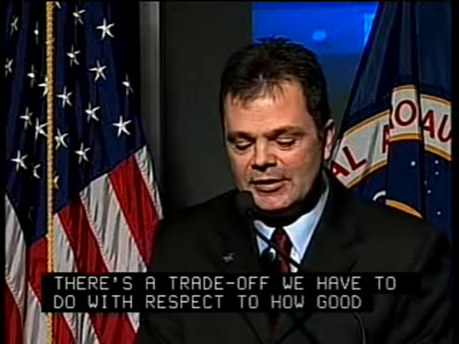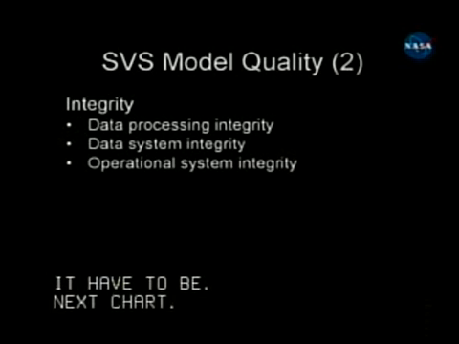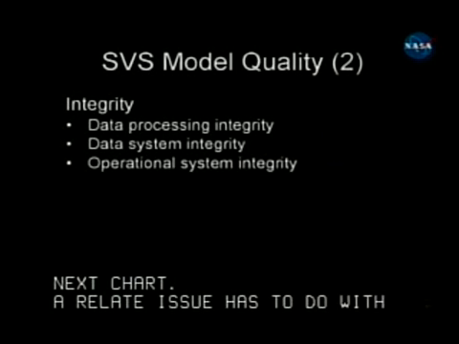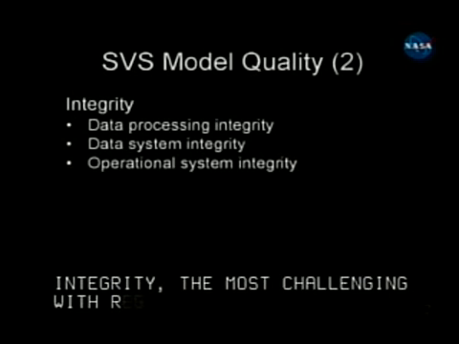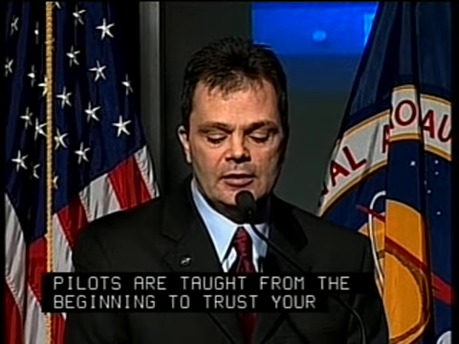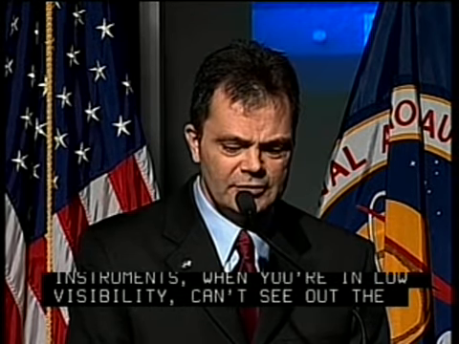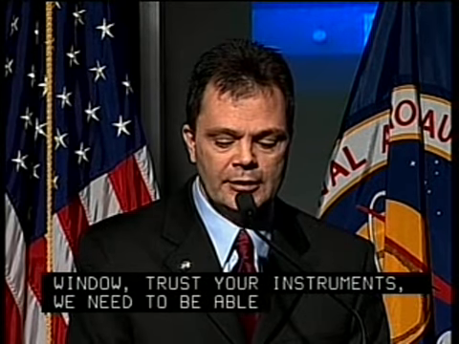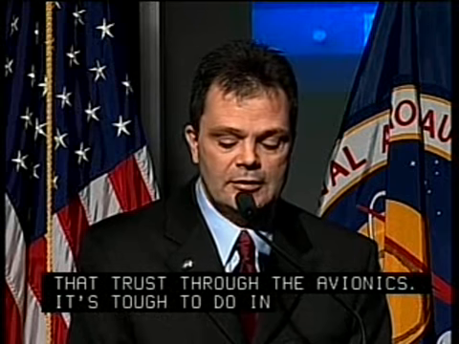A related issue has to do with integrity, and this is probably the most challenging issue we've had to face in terms of avionics systems. Pilots are taught from the beginning to trust your instruments, right? When you're in low visibility, when you can't see out the window, trust your instruments. So we need to be able to provide that trust through the avionics. And it's tough to do in terms of the models. The models are created, and it's hard to know because time passes. You know, things do change.